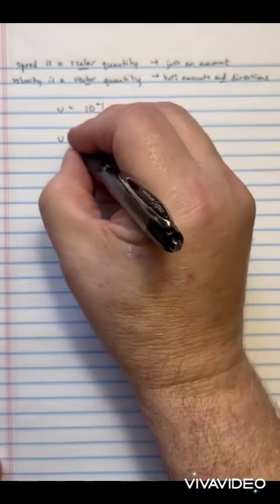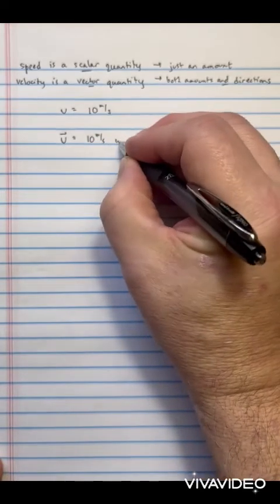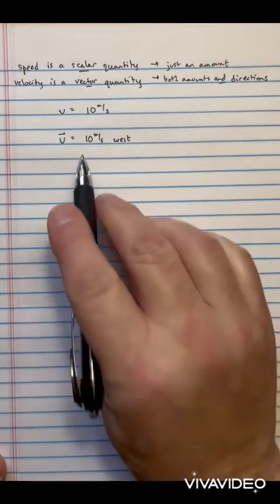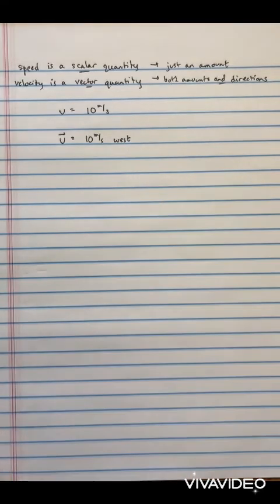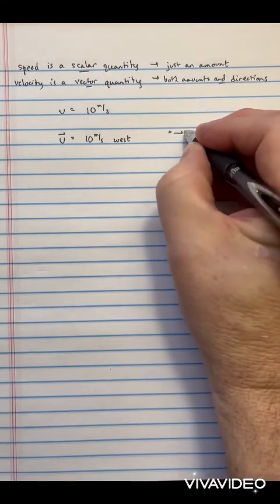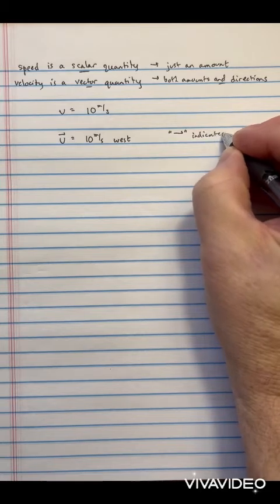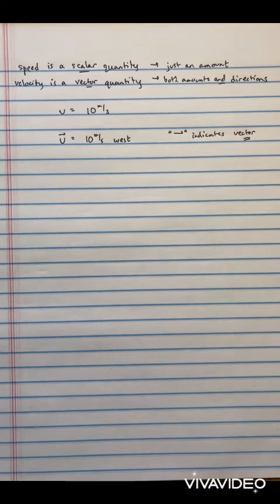If I were to say this, now I've described a vector because I've identified both the amount and the particular direction in which we're traveling. Notice something else I've added to this. I put a little arrow on top of that. The little arrow indicates a direction, or indicates a vector quantity. If there's no need for an arrow, then it's just a scalar.